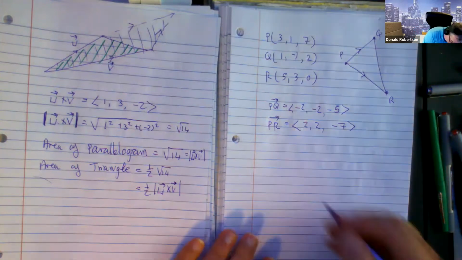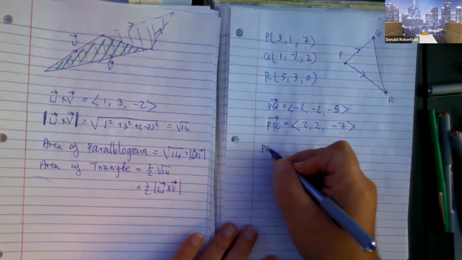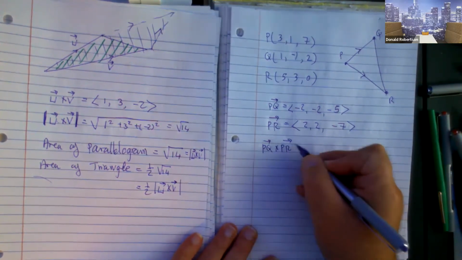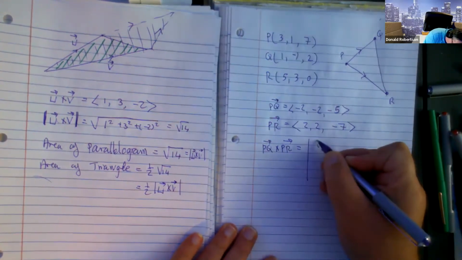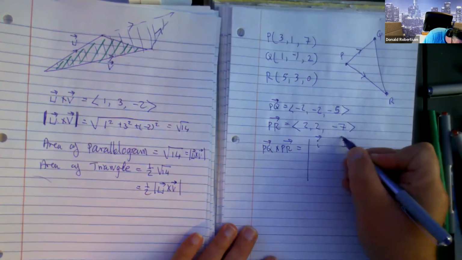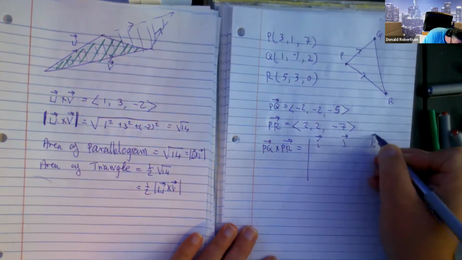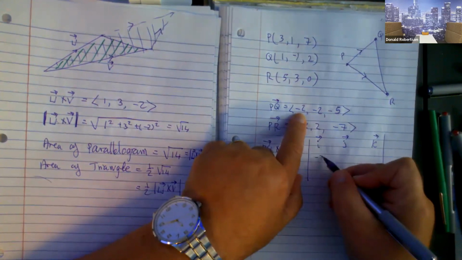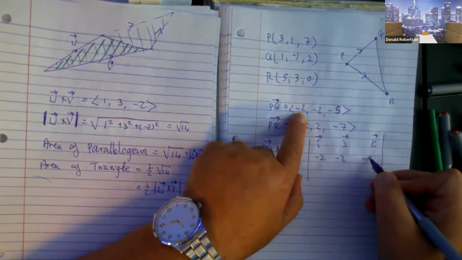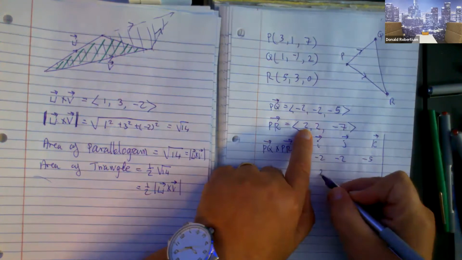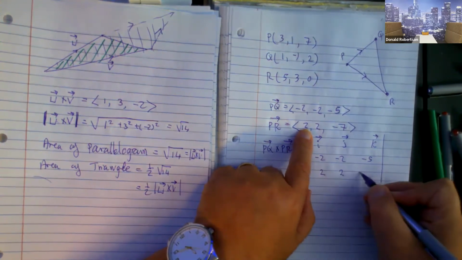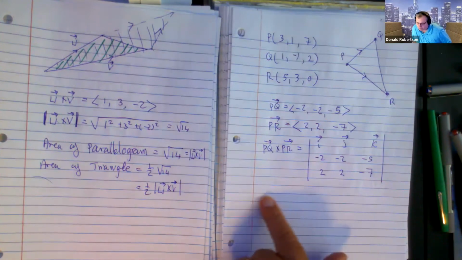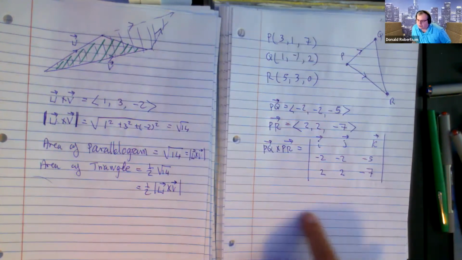Okay. Now, I'm going to find their cross product. So I'm going to go I, J, and K. And this one's going to go first. So -2, -2, -5. This one's going to go second, 2, 2, -7. And in a few moments from now, we're going to get the cross product.